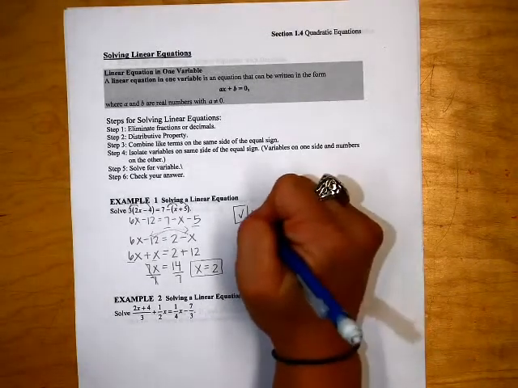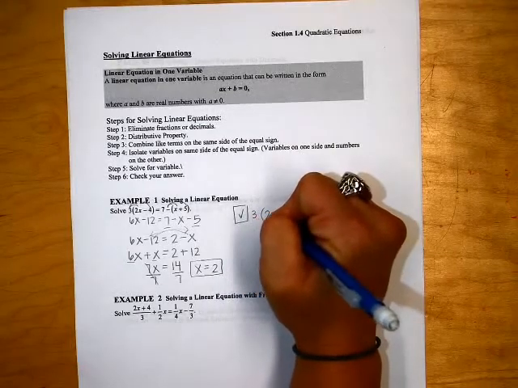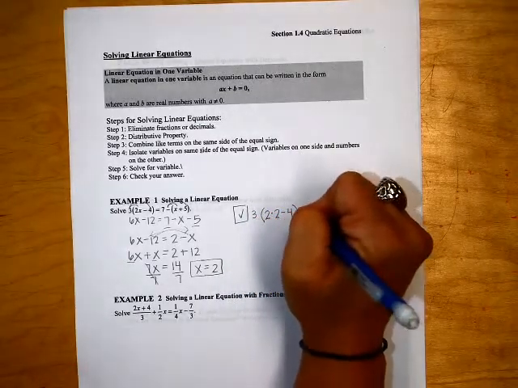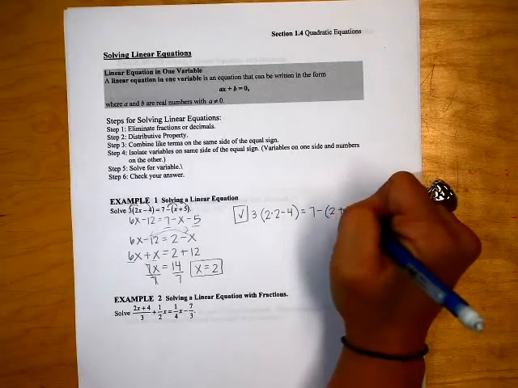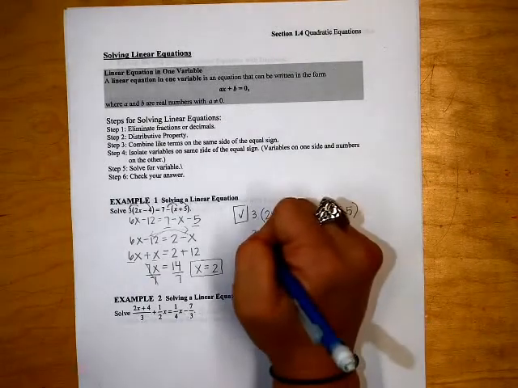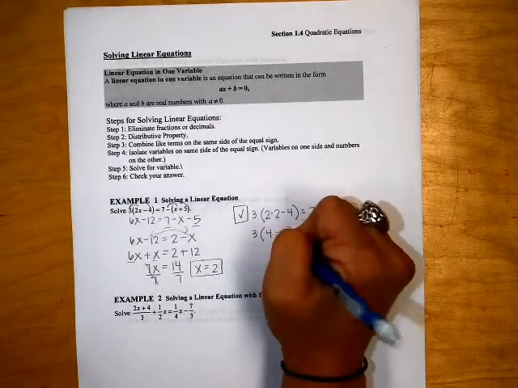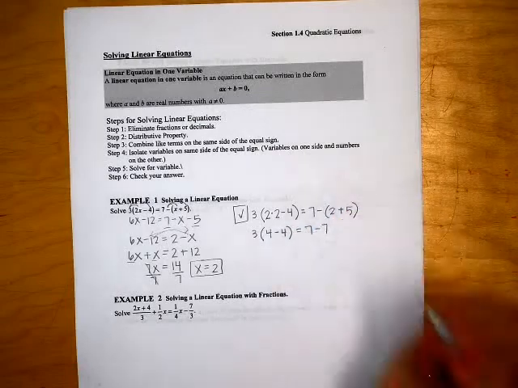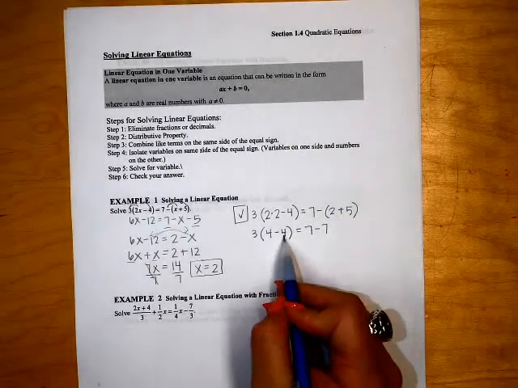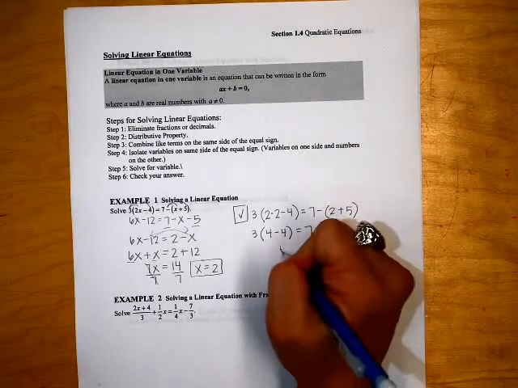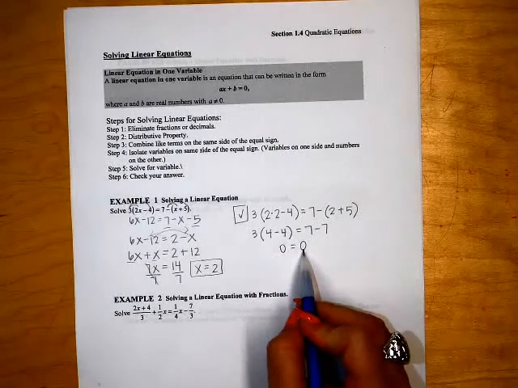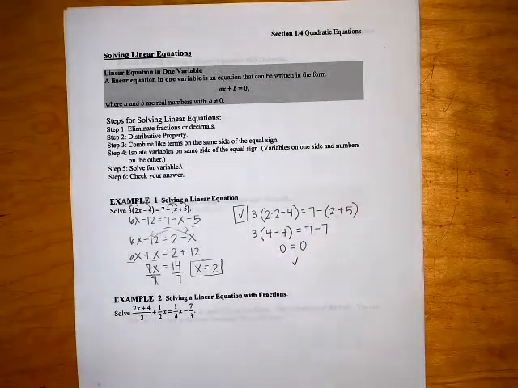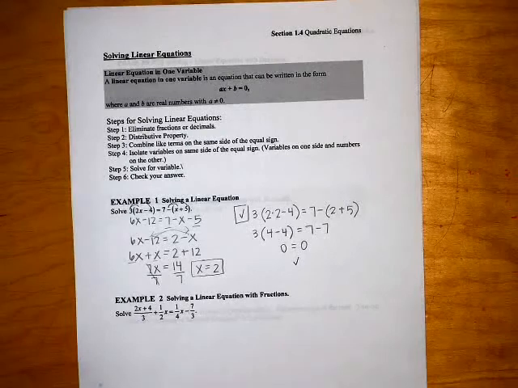So for this one, that would give us 3, and in parentheses 2 times 2 minus 4 equals 7 minus, in parentheses, 2 plus 5. So that would give us 3 times 4 minus 4 equals 7 minus 7. 4 minus 4 would be 0 times 3, and then 7 minus 7 would also be 0. So 0 does equal 0. So we have checked, and x equals 2 is the correct solution.